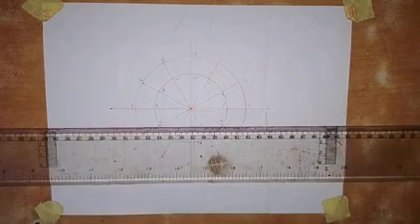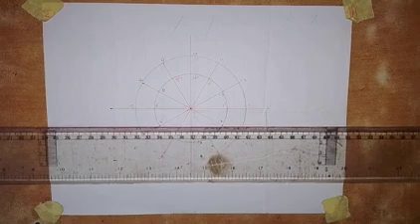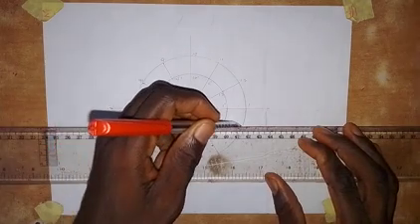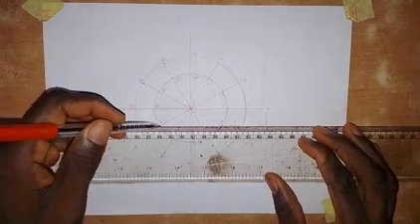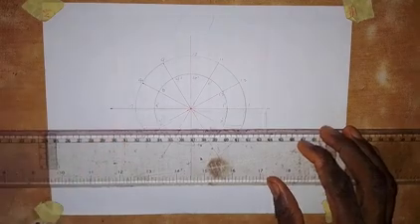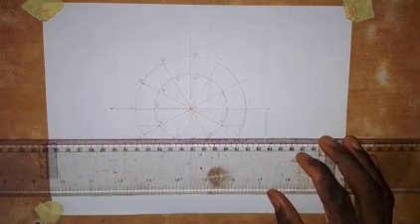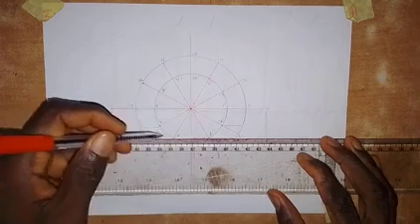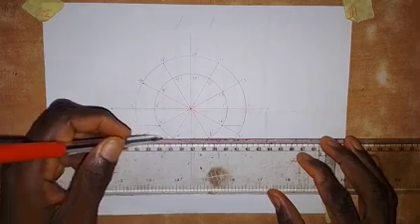So we come to this point here for 2 prime and 6 prime. We draw a horizontal line to this side from 2 prime, and a horizontal line to this side from 6 prime. Then for 3 prime and 5 prime, we draw a horizontal line from 3 prime to this side, and for 5 prime we draw to this side.